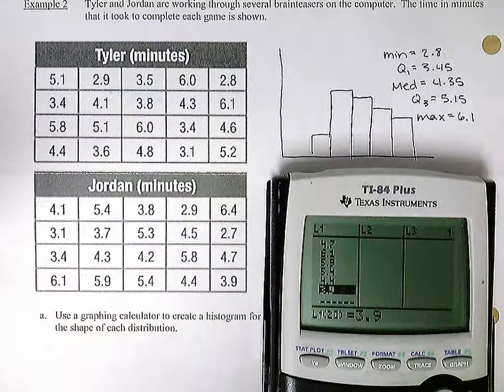So again, you should have 20 values there. Make sure you know how to get to the graph. If you don't remember how to get to the graph, flip your note sheet over. Remember there's those directions on the very bottom. You can keep the window the same, you don't need to change it.